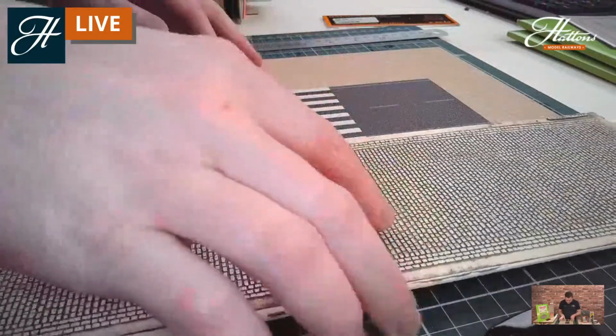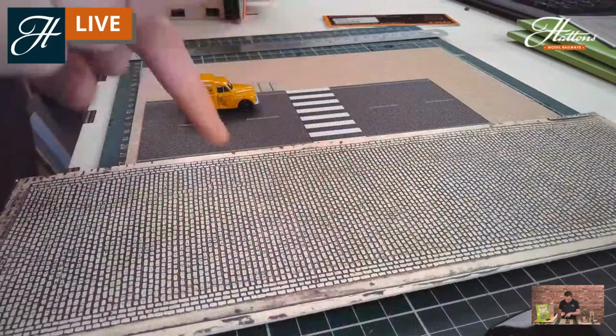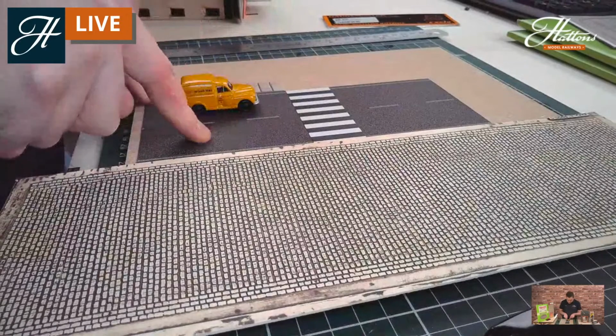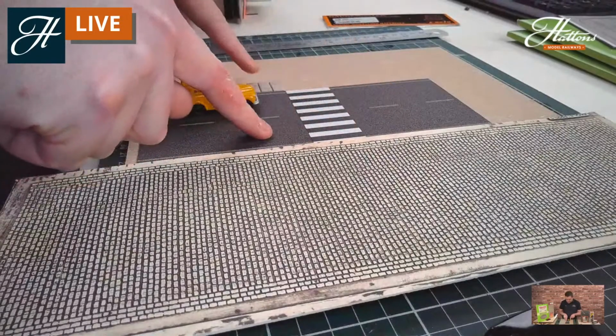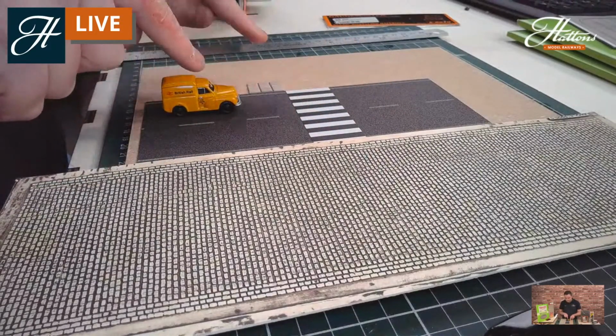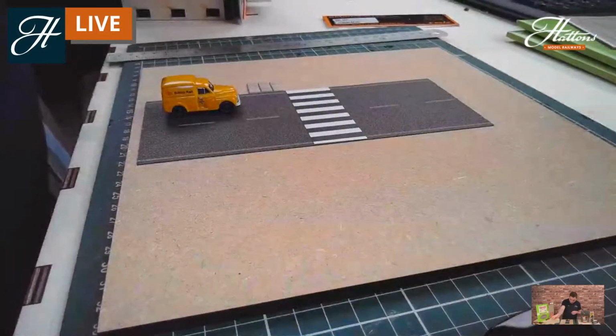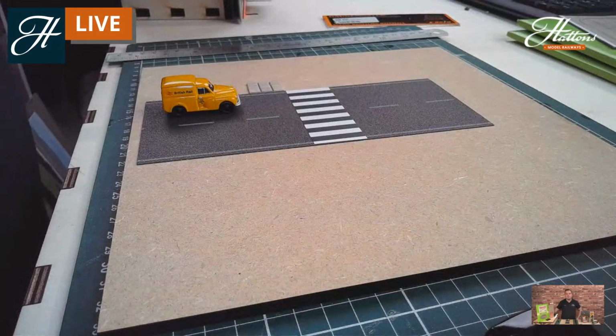So we've got a couple of different designs here now. We've got the Chooch Enterprises cobbles. We have the sticky backed road from Gauge Master here with the Metcalfe paving slabs and the Gauge Master Pelican Crossing too.